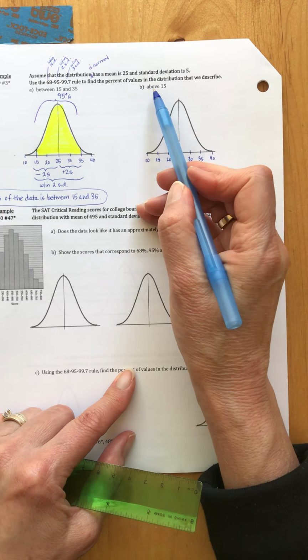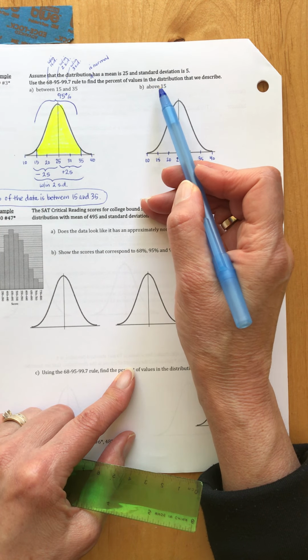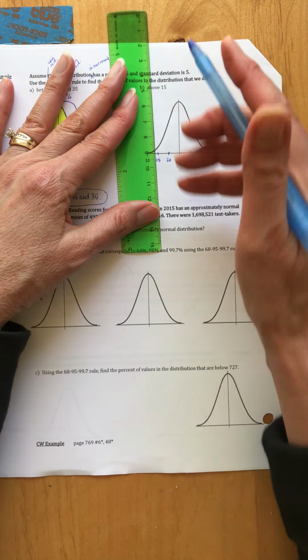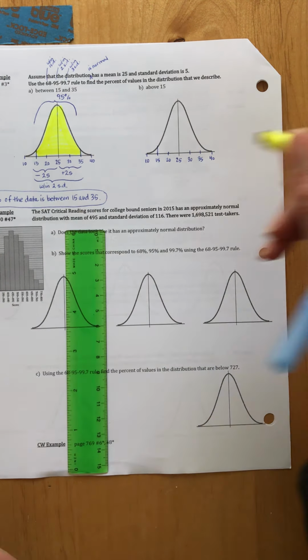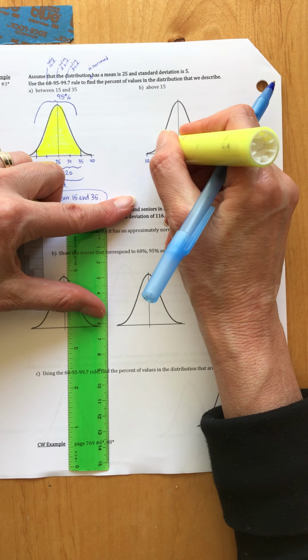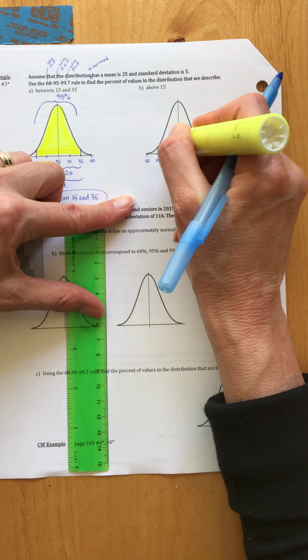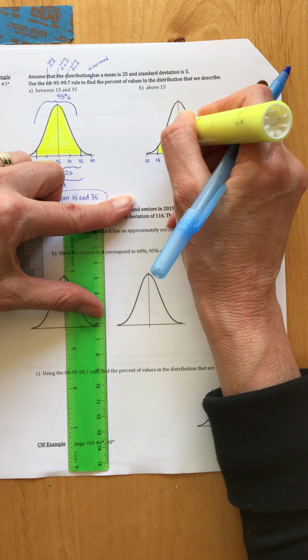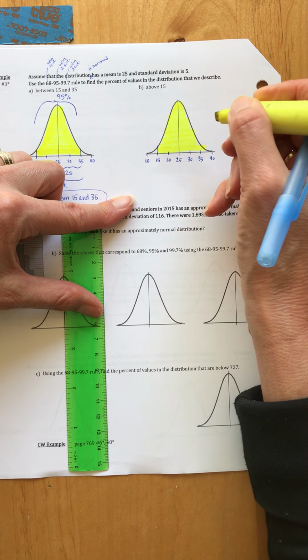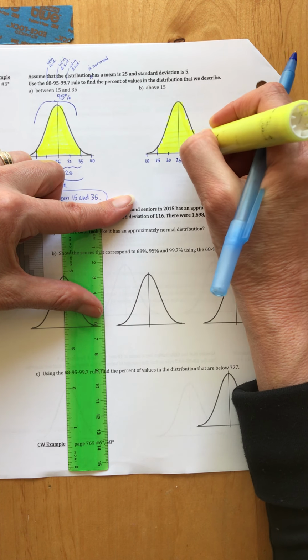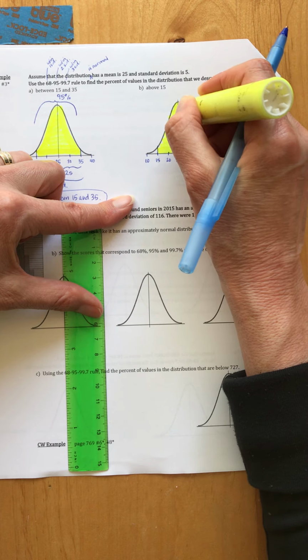Now we're going to shade what this particular problem wants, above 15. So we draw a line at 15 and shade above. So everything all the way to the end of the curve. Okay.